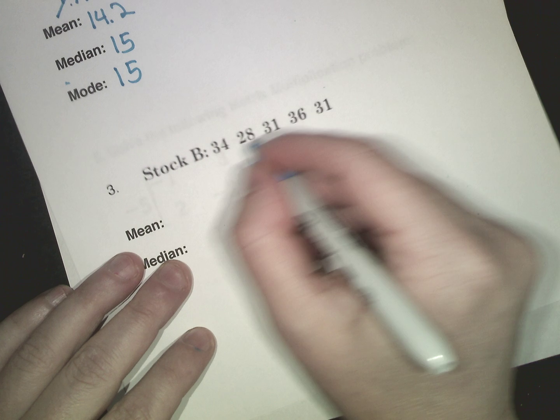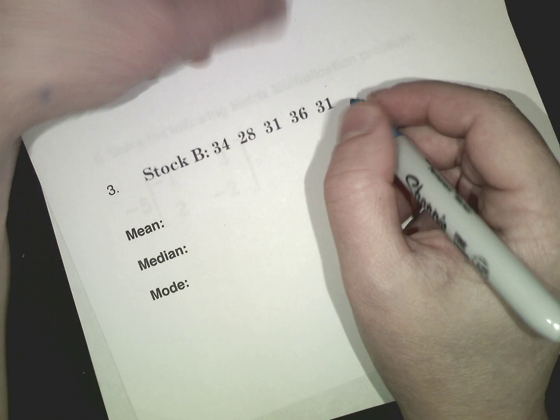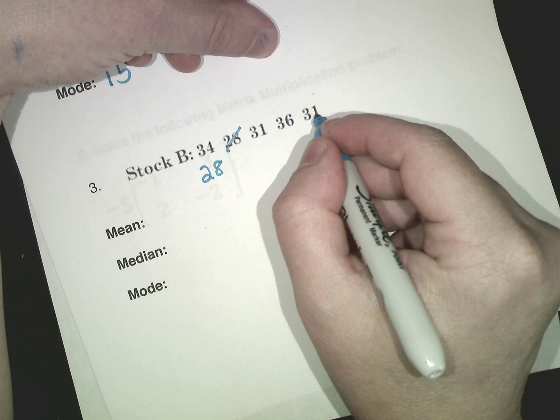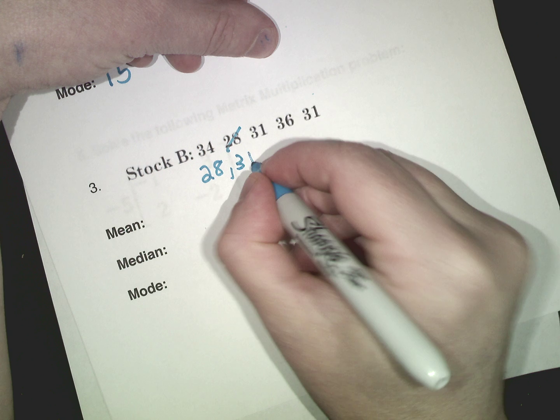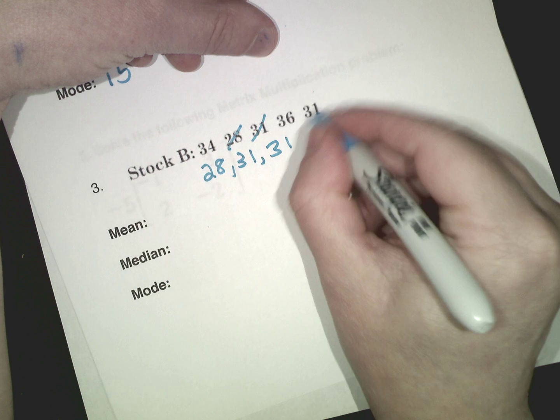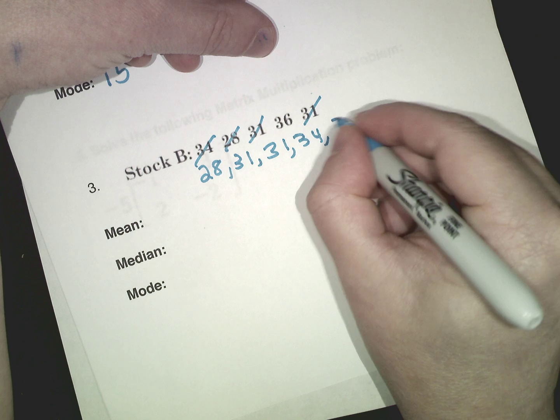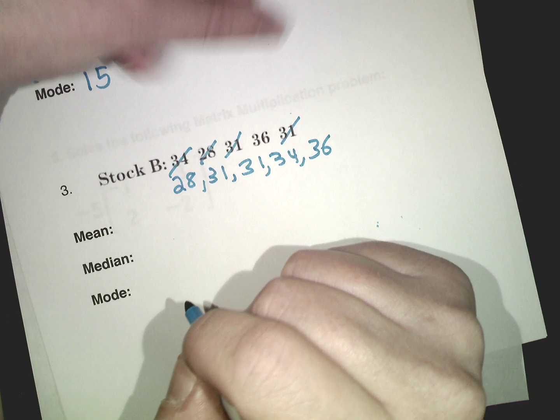Let's do that one more time. Let's look at these numbers. Again, I'm going to put them in numerical order, from smallest to highest: 28, 31, 31, 34, and 36. Important, right?